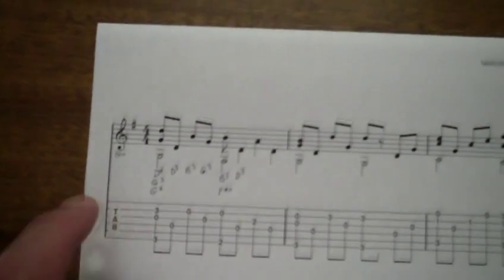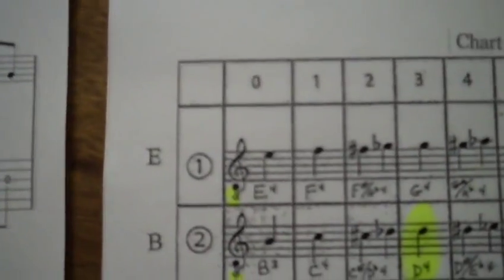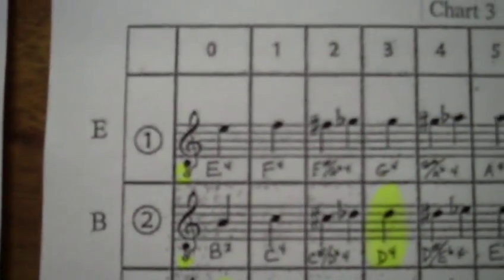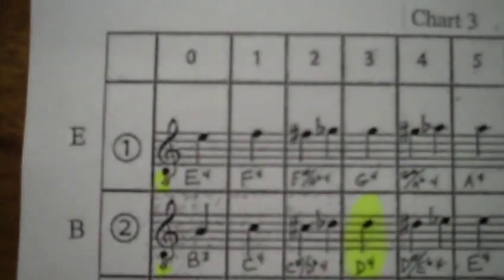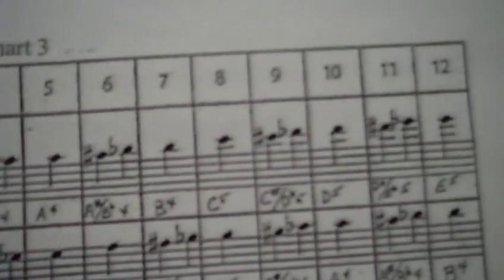So the first thing I do is I take that and I lay it next to what I've called my chart 3. And what I've done on that chart, hopefully I can get you good to see it, is I've taken each string of the guitar and shown what that note would look like on the musical staff.